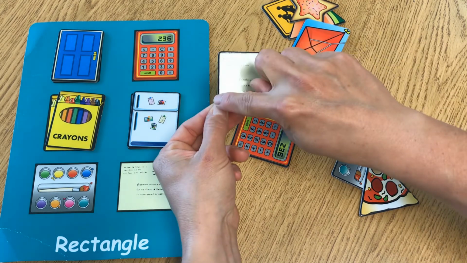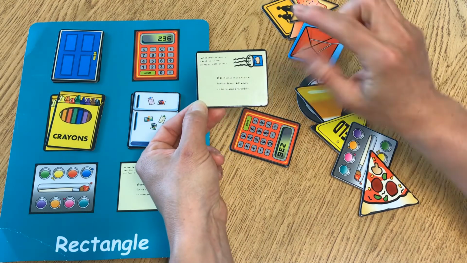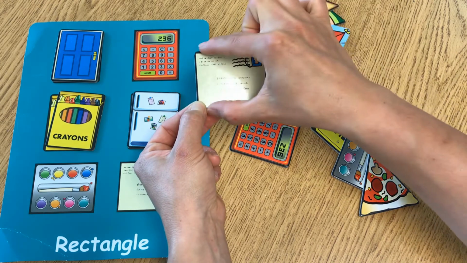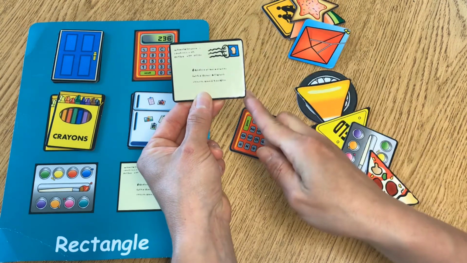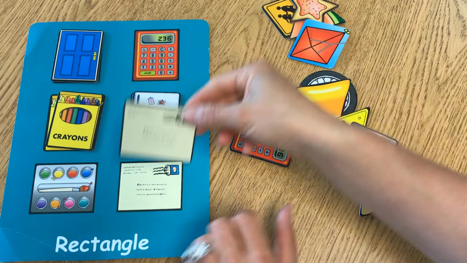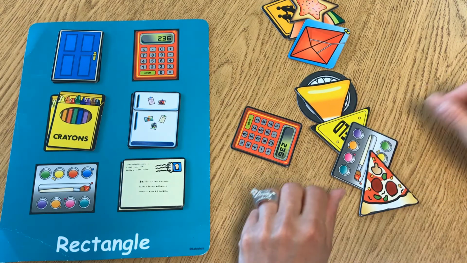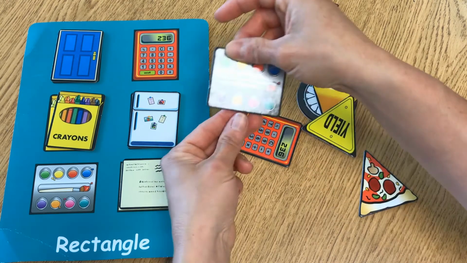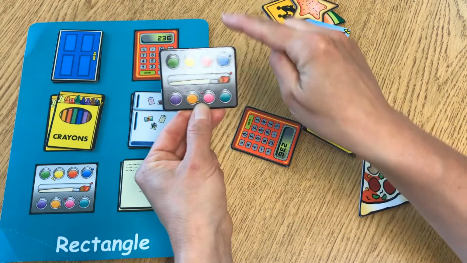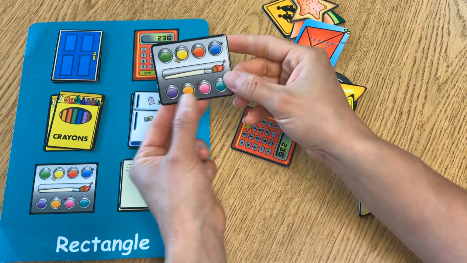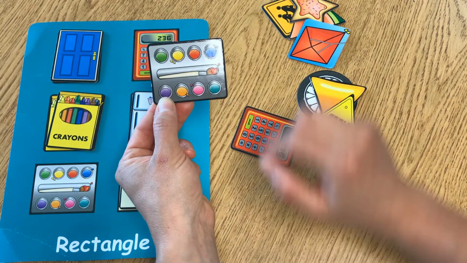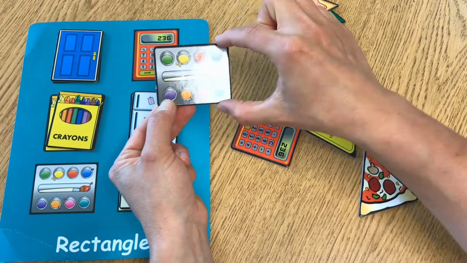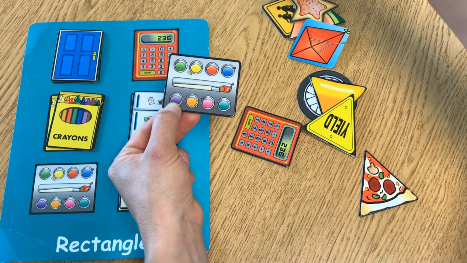But this envelope has 2 shorter sides and 2 longer sides. It has 1, 2, 3, 4 points. He's a rectangle. This paint palette has 1, 2, 3, 4 corners and 1, 2, 3, 4 straight sides. 2 that are longer and 2 that are shorter.